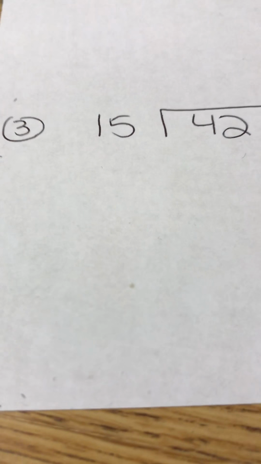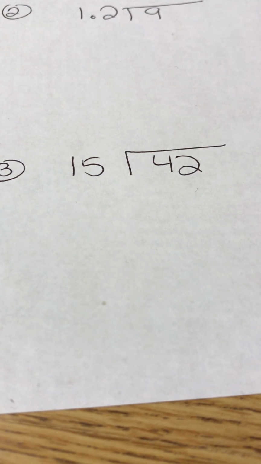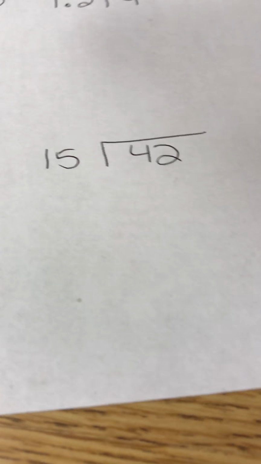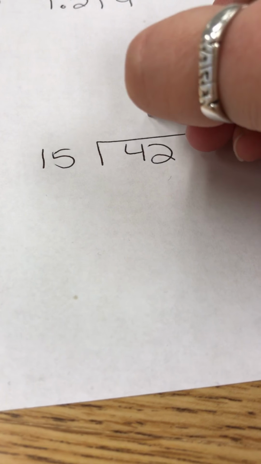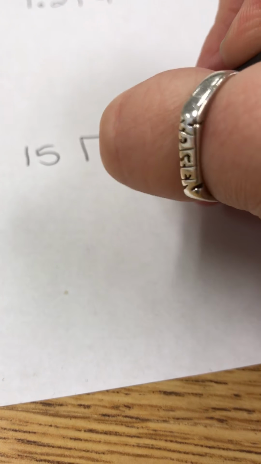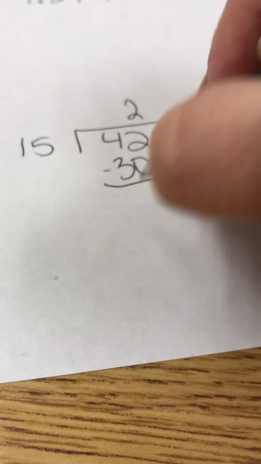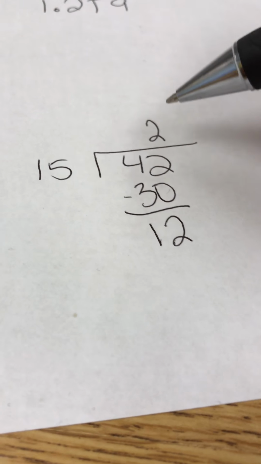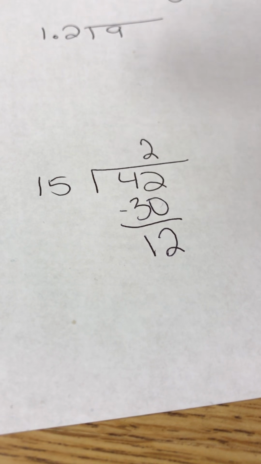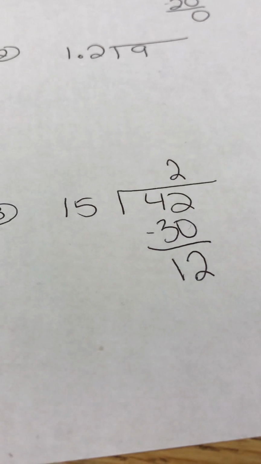The next example I want to go through, kind of going out of order here, but that's fine, has 2 whole numbers. So I don't have a decimal anywhere. 15 goes into 42 twice. I'm going to put that 2 above the last digit there. 15 times 2 is 30, and we're going to get 12. So 2 remainder 12. But the purpose of this video is how to convert a remainder into a decimal.